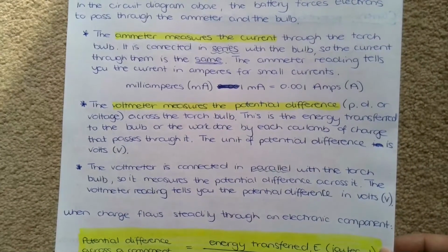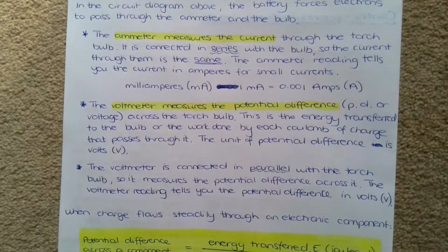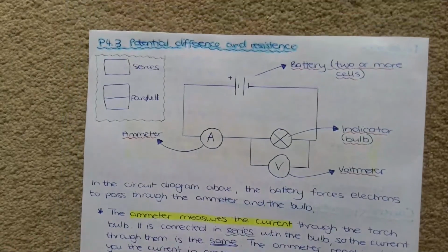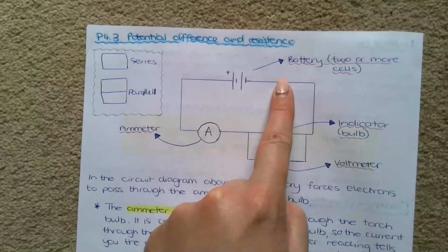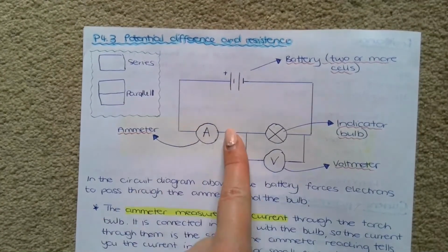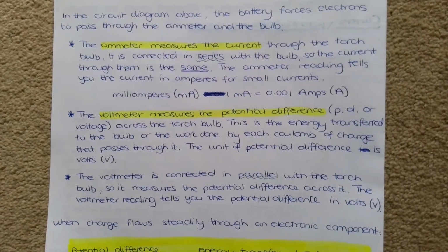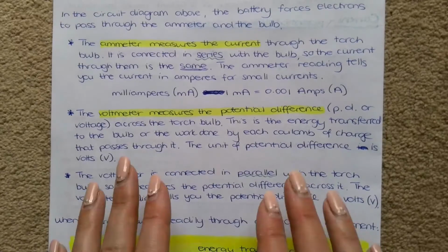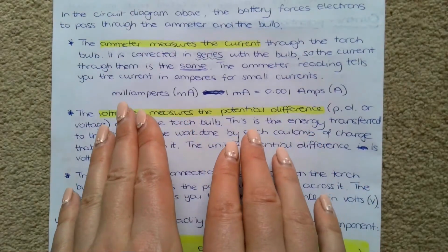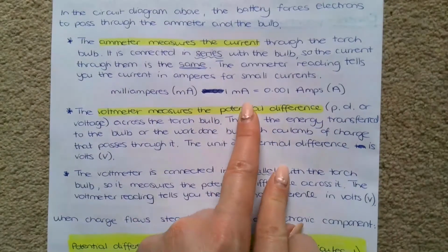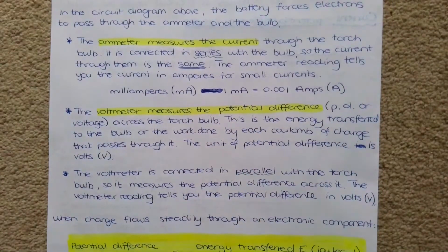So the current across components in series is the same. If something is in series, the current going across them is always going to be the same because it has to go through somewhere. Remember, electrons will not travel around the circuit if it's broken. It all needs to be connected, otherwise the electrons won't transfer. So in a series circuit, the electrons have to take the same route going all the way around, so exactly the same current goes through each component. The ammeter reading tells us the current in amperes, and for small currents there are two different units: milliamperes and amps. 1 milliampere equals 0.001 amps.